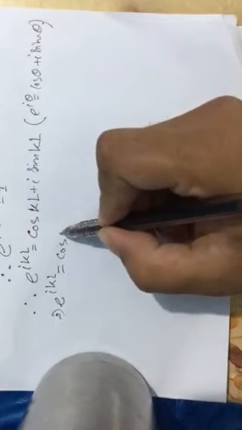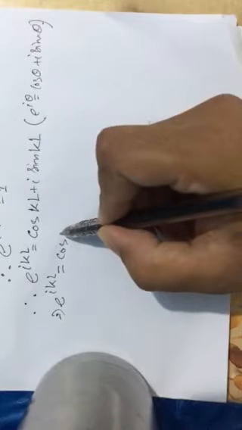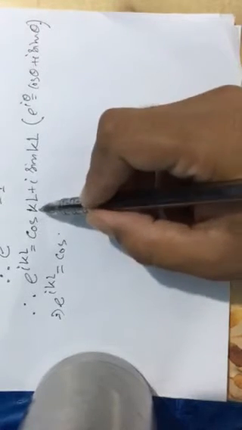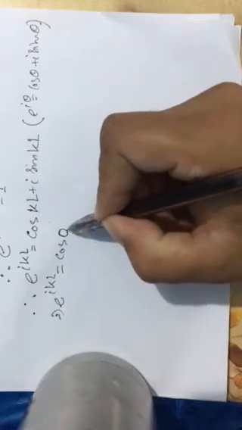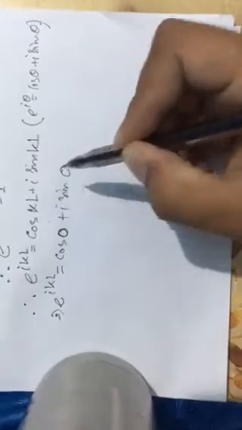If cos is cos 0, equal to 1, plus sin 0, then this will become 0, this will become 1, so finally it will become 1, right?